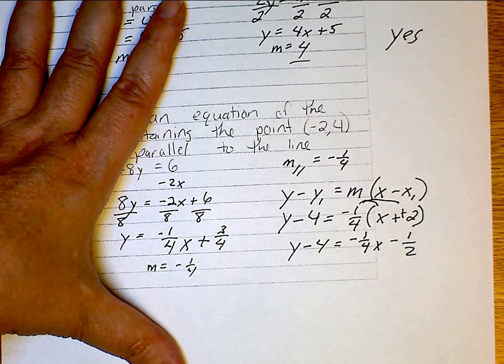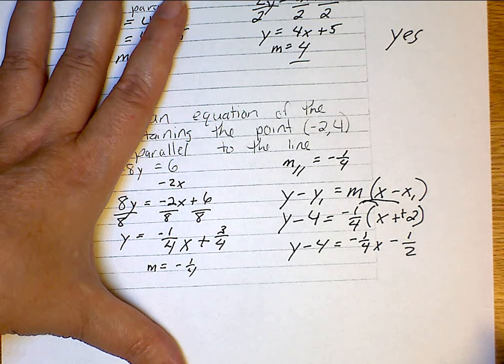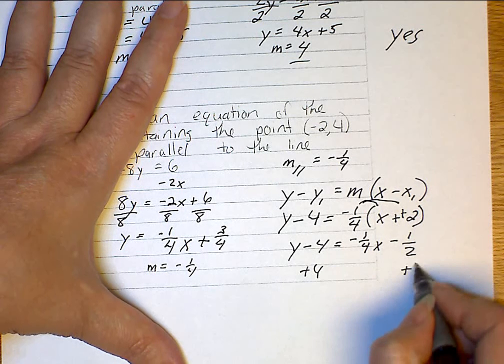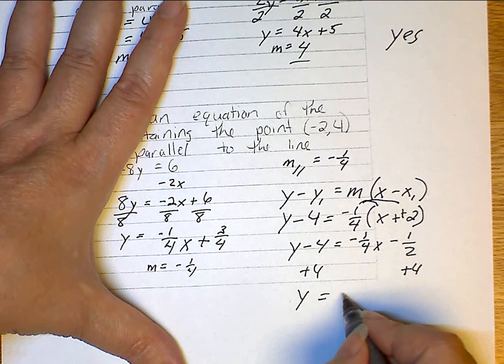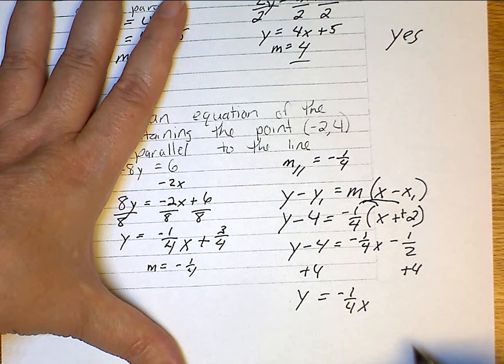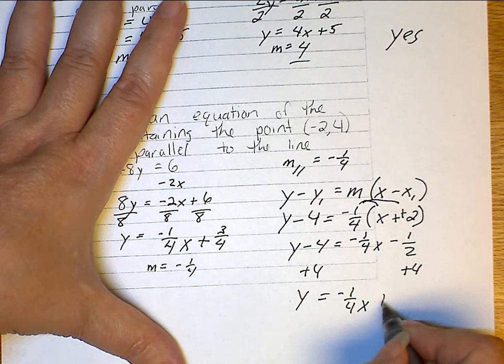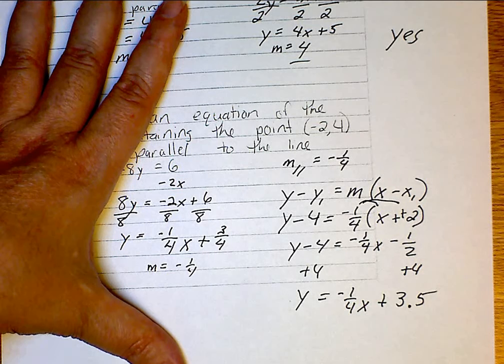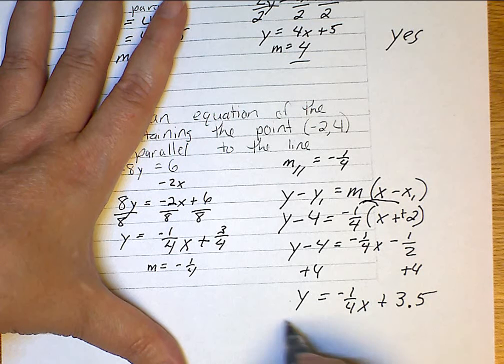And then just have to do the last step of, what do we got to do next? Add 4. So y is equal to a negative 1/4 x plus 4 minus a half gives you 3.5. So that is our equation.